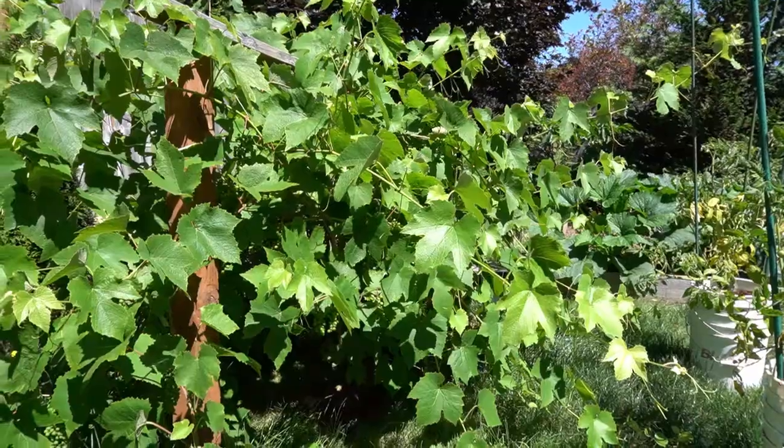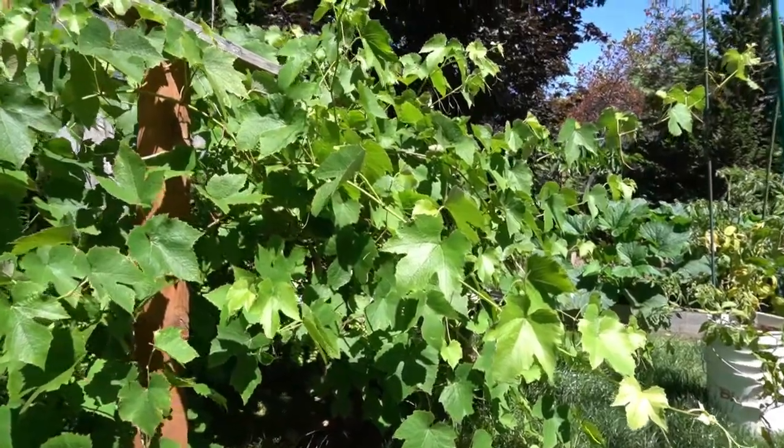Bear fruit. In this expression, bear is the verb and it means to give birth to or produce. When you bear something, you produce it. So the plant will produce something like a fruit or a vegetable, and we can say the plant will bear fruit in August. Let's take a look at this grapevine.